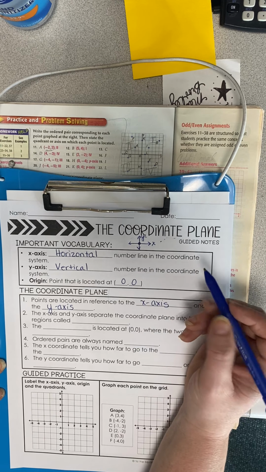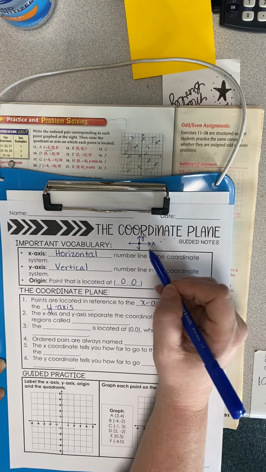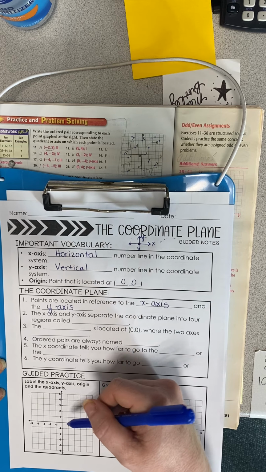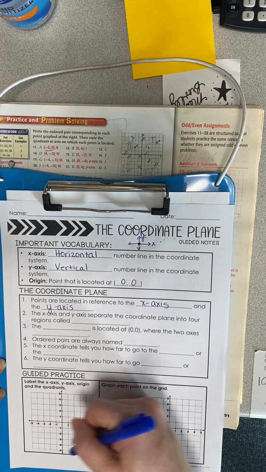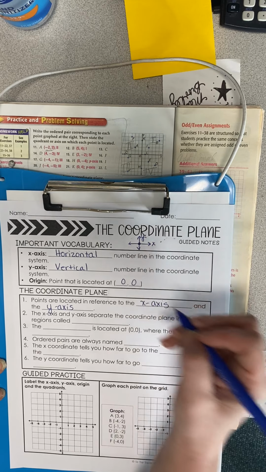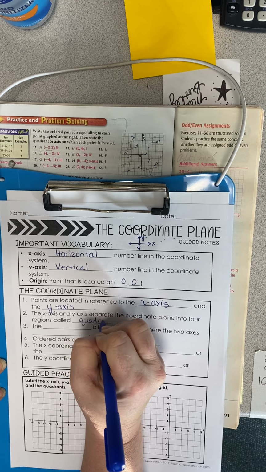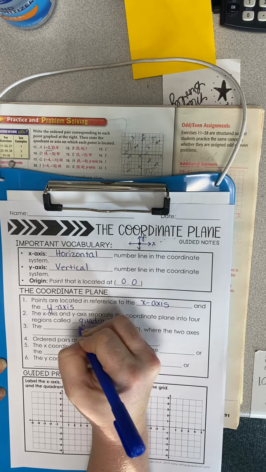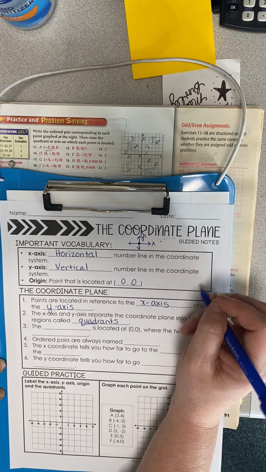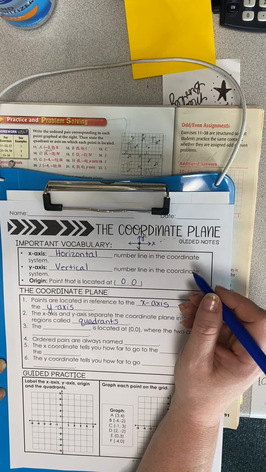Now, the second part here, the X-axis and Y-axis separate the coordinate plane into 4 regions. You can look at even just the little sketch that I've drawn here. If you look down here at the bottom of your page, you can see that there are clearly 4 distinct sections, right? Those different regions are called quadrants. This is important to note. Quad means 4, right? So these are called quadrants. There are 4 of them, and they have different numbers, and it's important that we know which one is which.